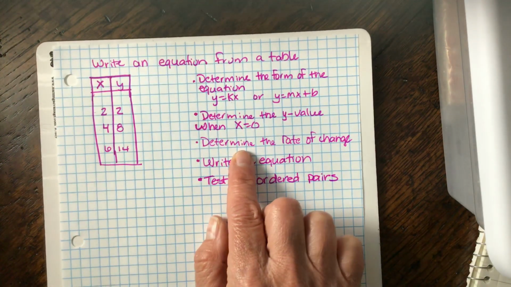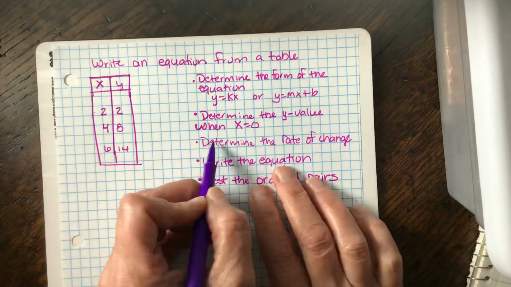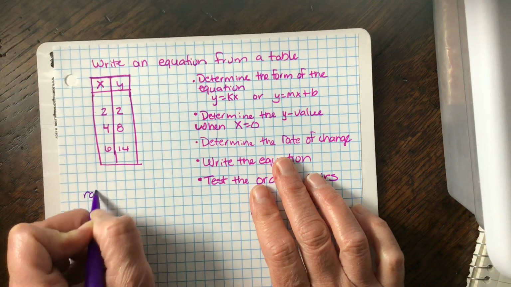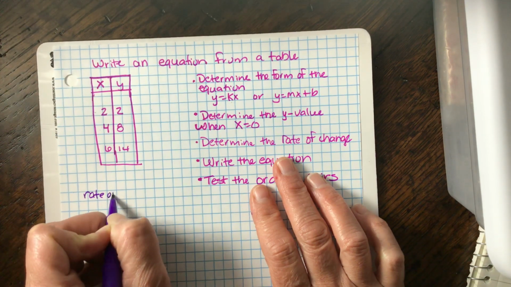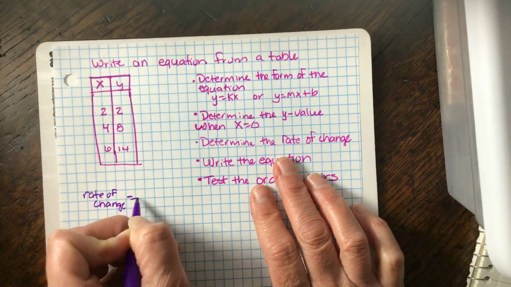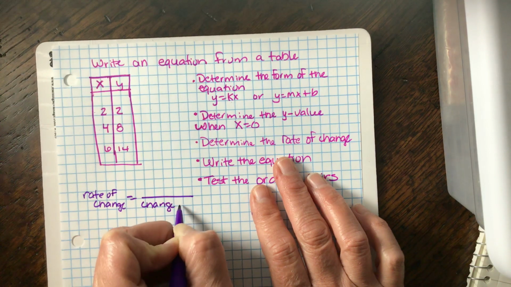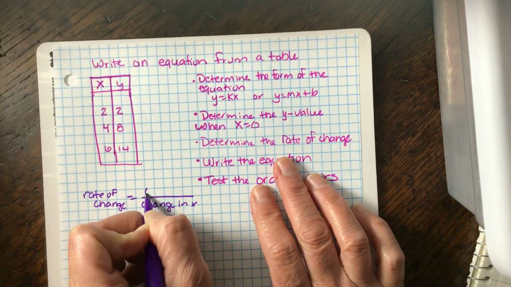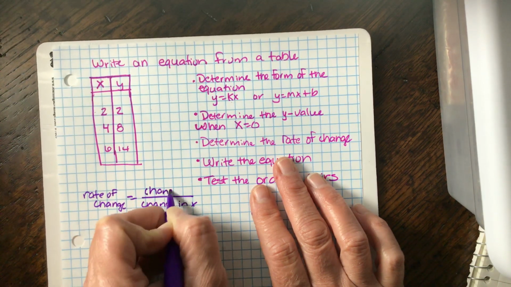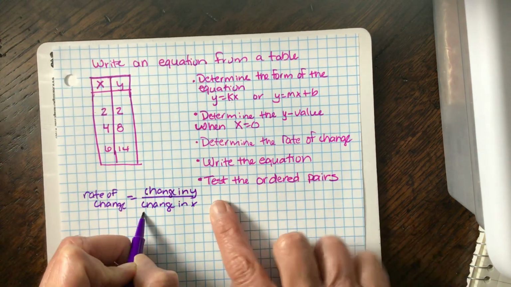So now we're going to move down to determining the rate of change. So remember, the rate of change is the change in y compared to the change in x.